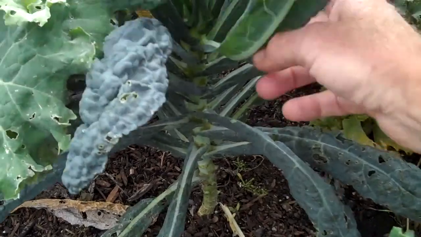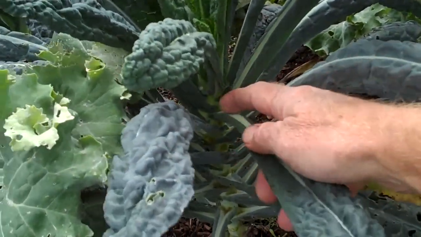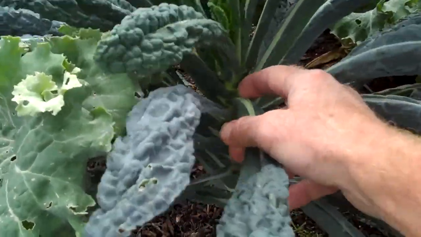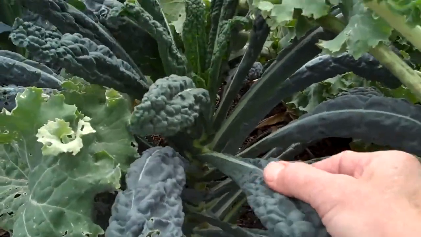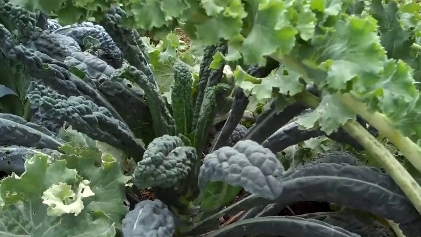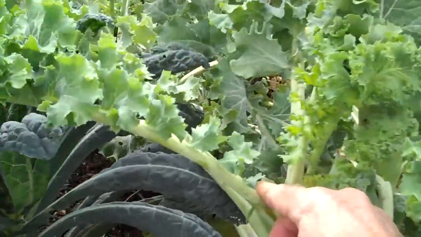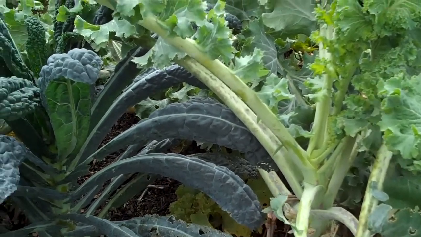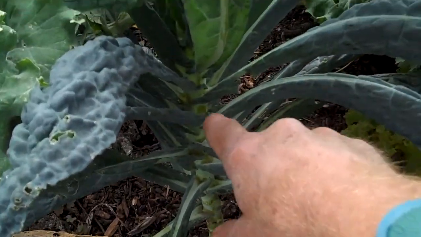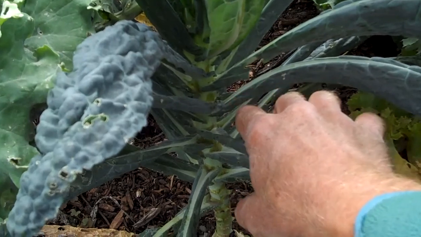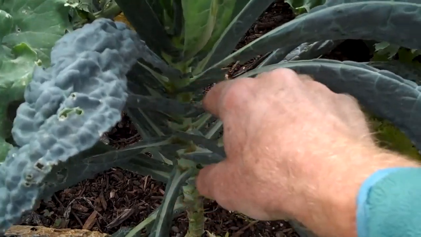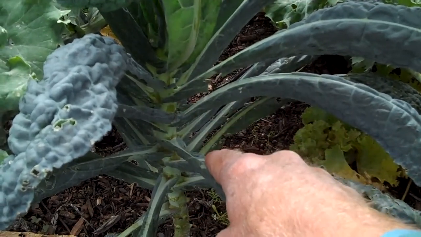When we take a look at the dinosaur kale, there's really no petiole. The blade is attached directly to the stem. So here we have what's called a sessile leaf that we're eating, and here we have a leaf with a petiole, so it's not sessile. The other thing that you may remember me talking about with these plants is that the leaf attachment isn't alternate and it's not opposite, it's whorled around the main stem.